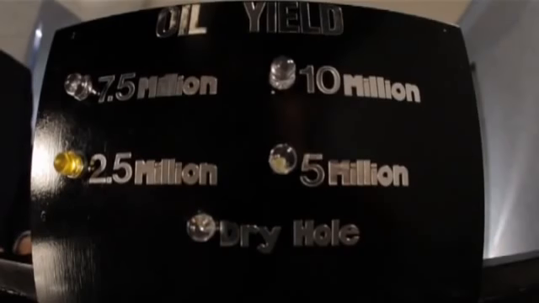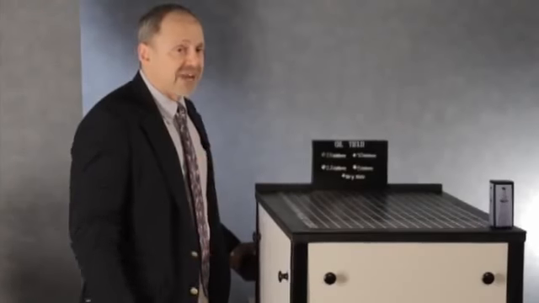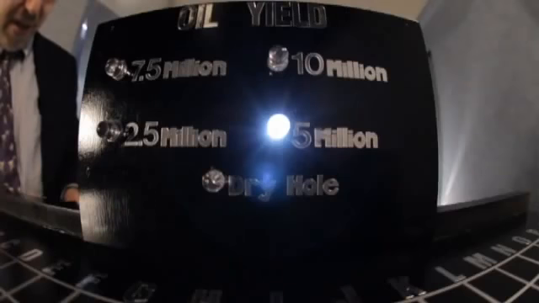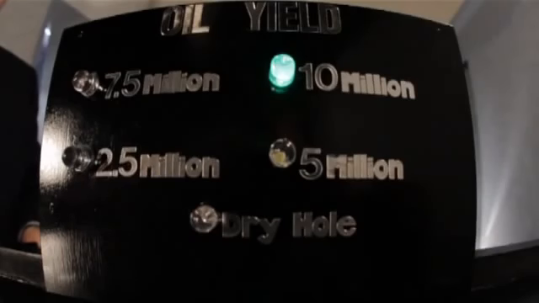$2.5 million. So for your $1 million investment, you got $2.5 million back. Suppose you find an even better spot, $5 million. Suppose you find a really good spot, $7.5 million. And suppose you find a great spot, $10 million. Okay, so that's what you will get if you've hit the right spots. Now, as I said, how are you going to tell from this box what you can drill?